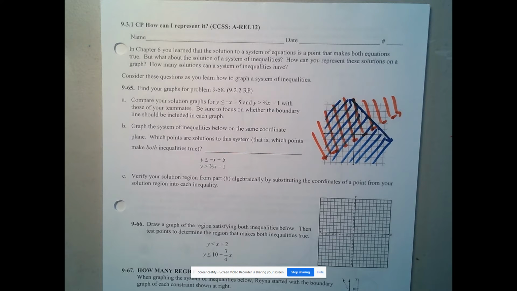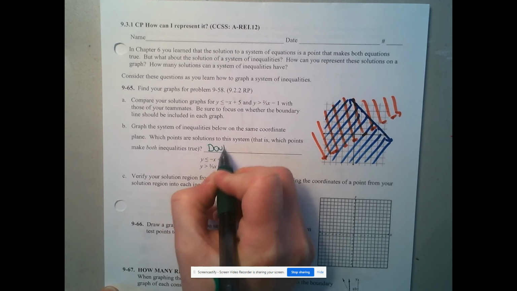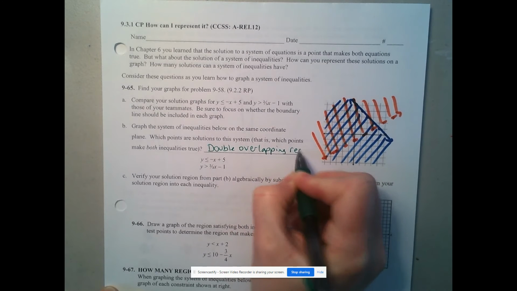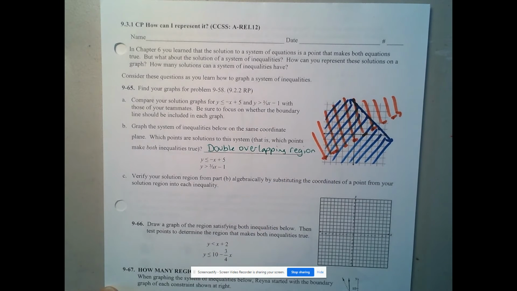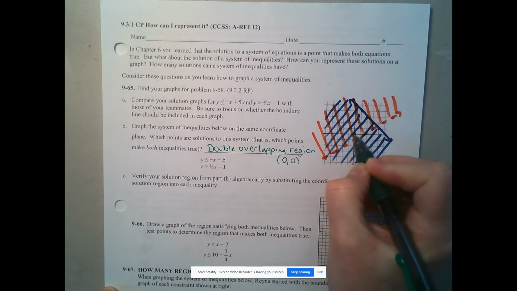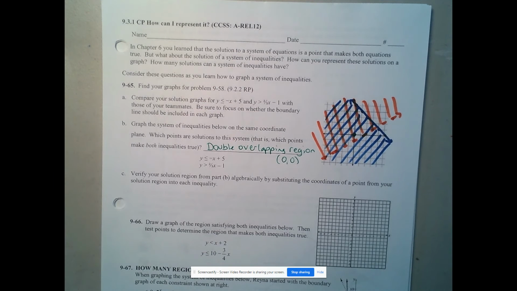Which points are solutions to this system? That is, which points make both the inequalities true? So you would say anything that's in the double overlapping region. So for example, (0, 0) would be a solution because it's in both the red overlapping and the blue overlapping sections.